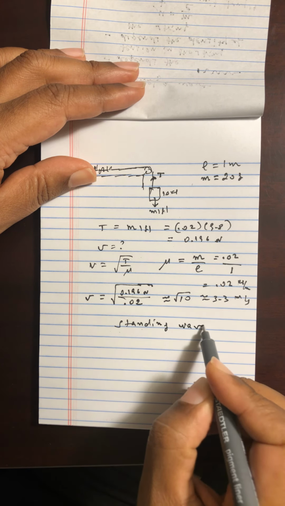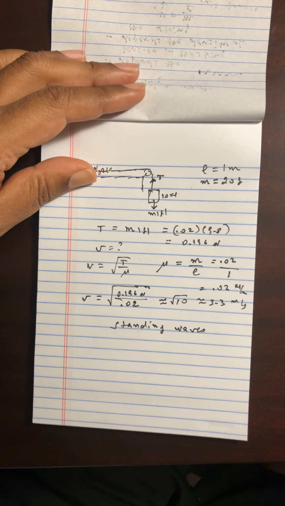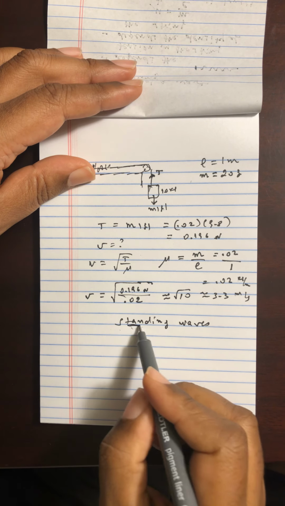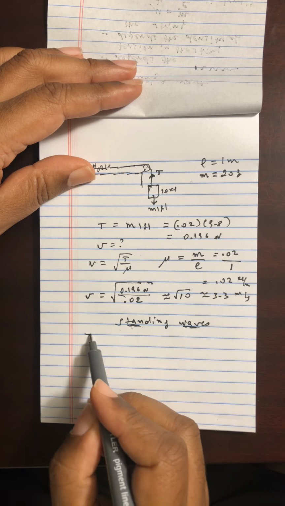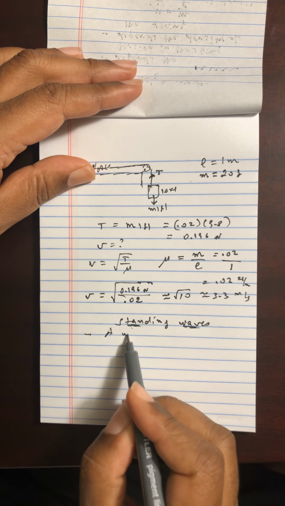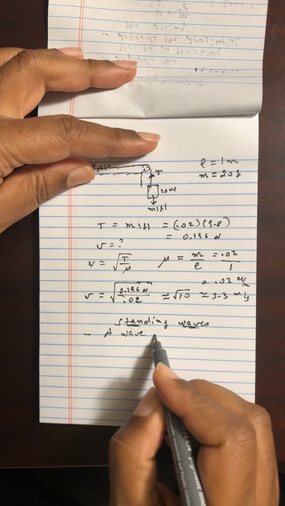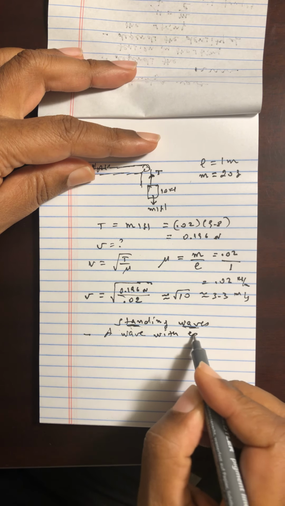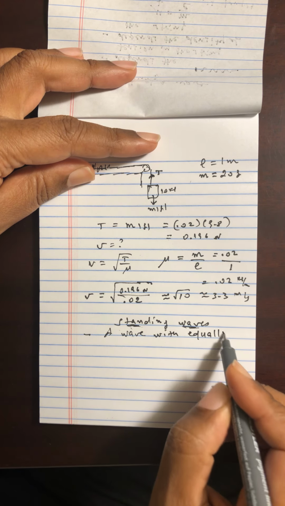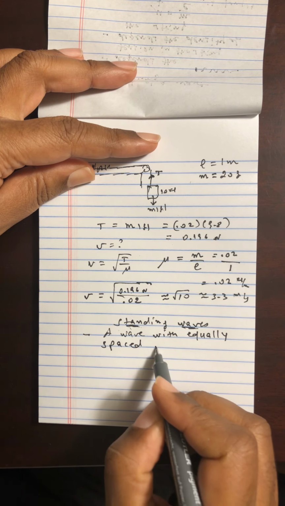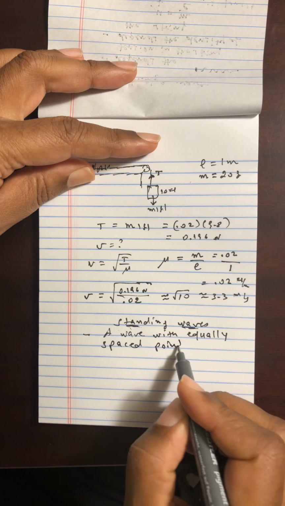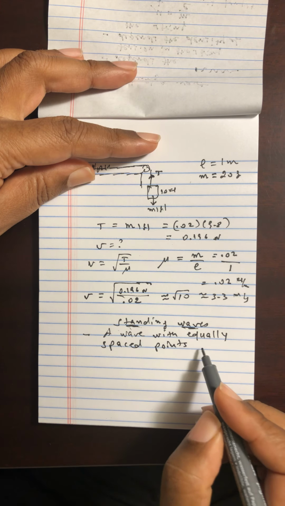Standing waves. A standing wave is a wave with equally spaced points of zero vibration. This is a wave with equally spaced points of zero vibration.